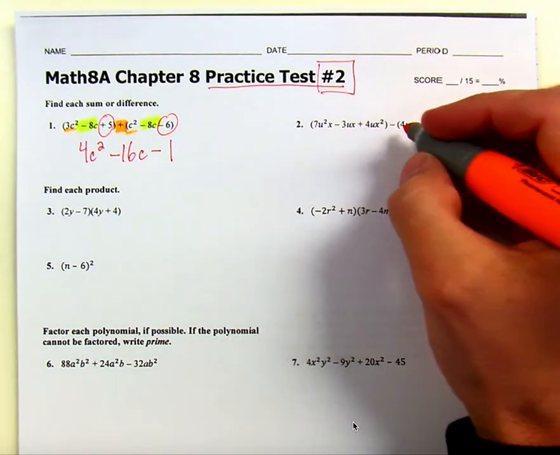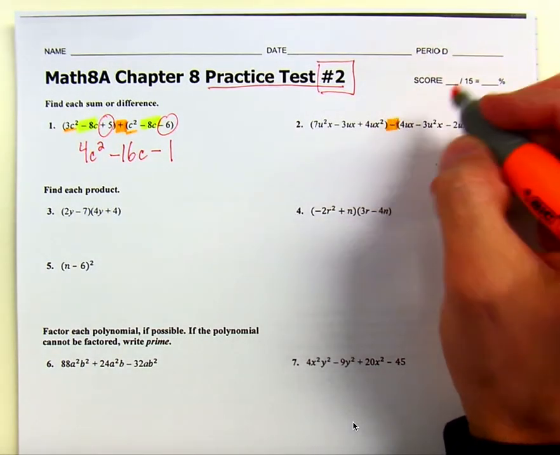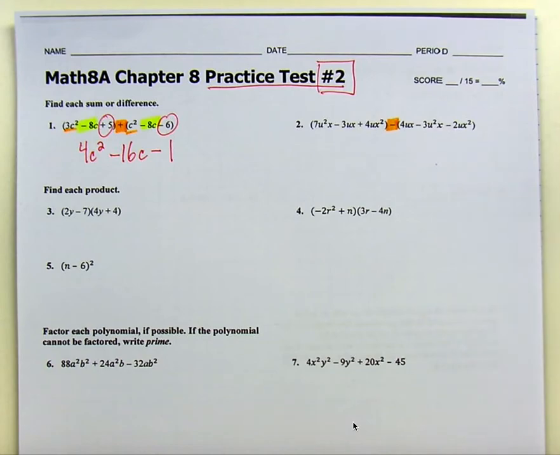So you've got minus 16c, and then 5 plus negative 6 is negative 1. Same idea on number 2, except on number 2 you've got one big difference. It's a subtraction problem. And on these problems, number 1 and 2, the only real worry or concern I have is you just need to make sure you get your pluses and your minuses straight.